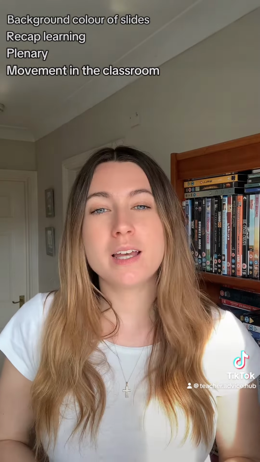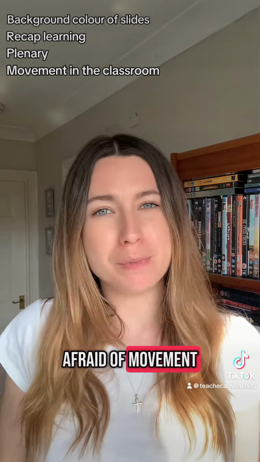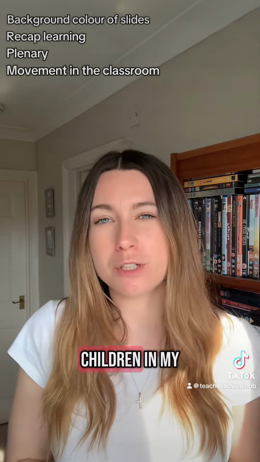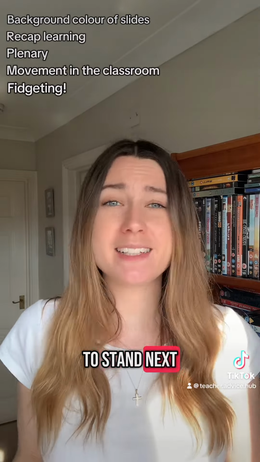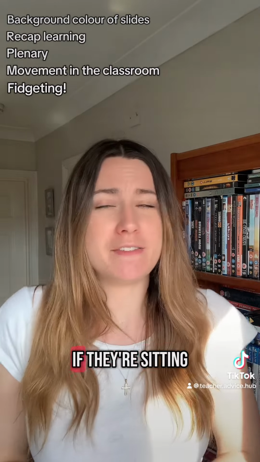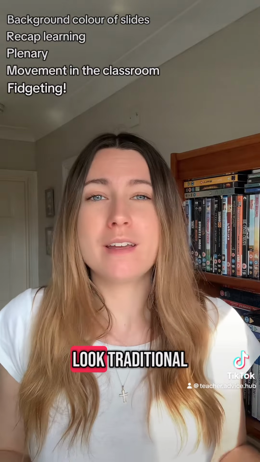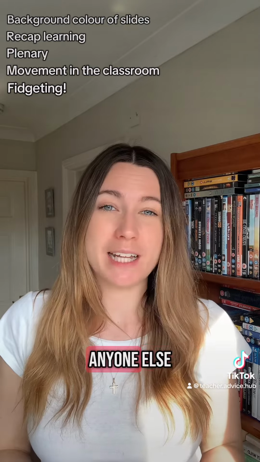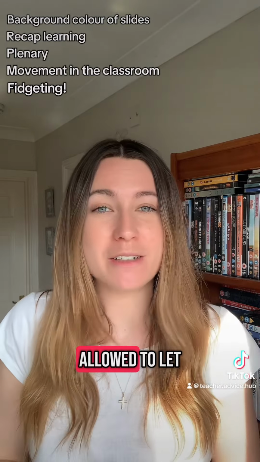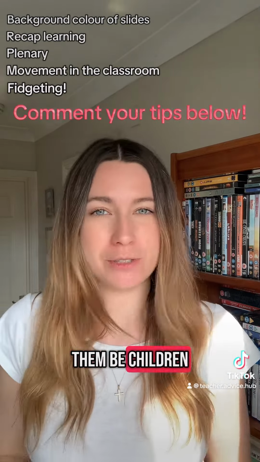so that they can then go back into it. Another thing is not to be afraid of movement. Personally, I do not mind if the children in my class want to fidget in their seat a little bit. I don't mind if they want to stand next to their chair for a little bit. I don't mind if they're sitting in a way that perhaps doesn't look traditional. As long as they are able to focus and it's not distracting anyone else, it's okay. It's allowed to let them be children.